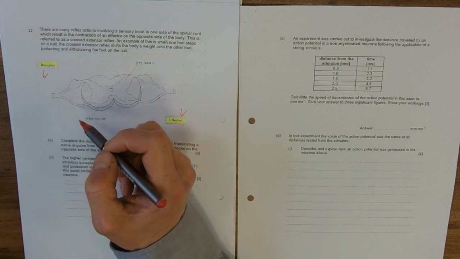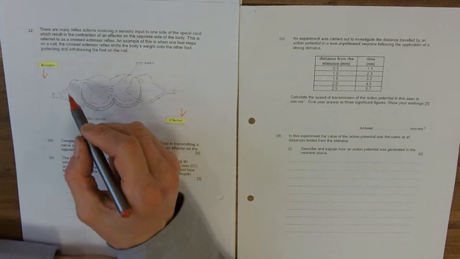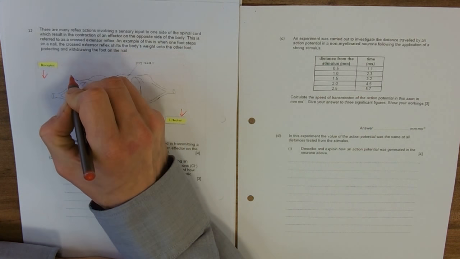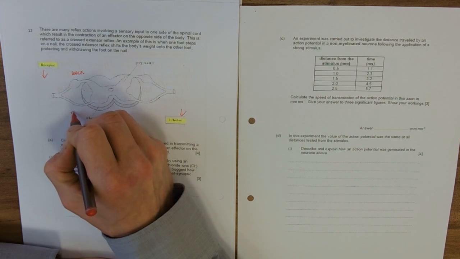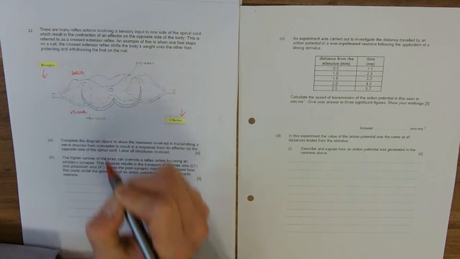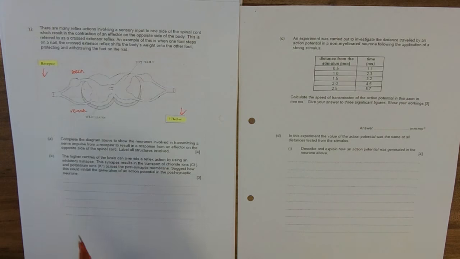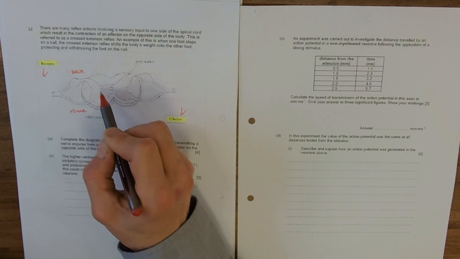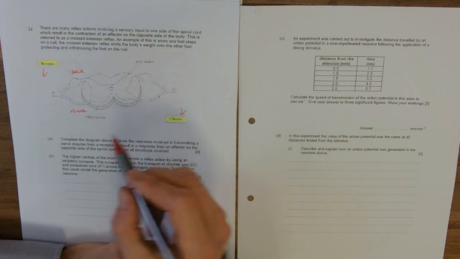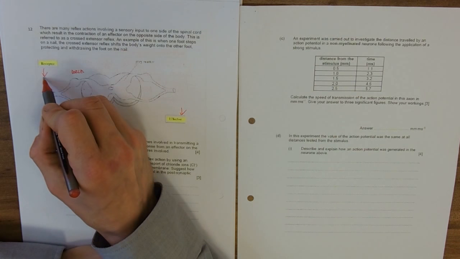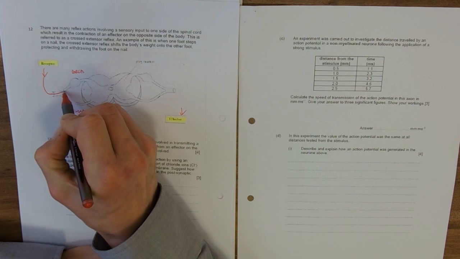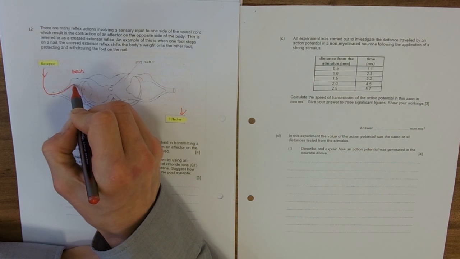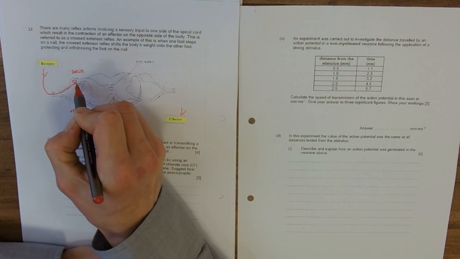Well, this dorsal root, you might have drawn it in class. So this is the dorsal, and this side is the ventral. So our sensory neurons would be in the dorsal. Okay, so let's start off. So we've got our receptor, and then we've got our neuron going here. We've got our cell body there.